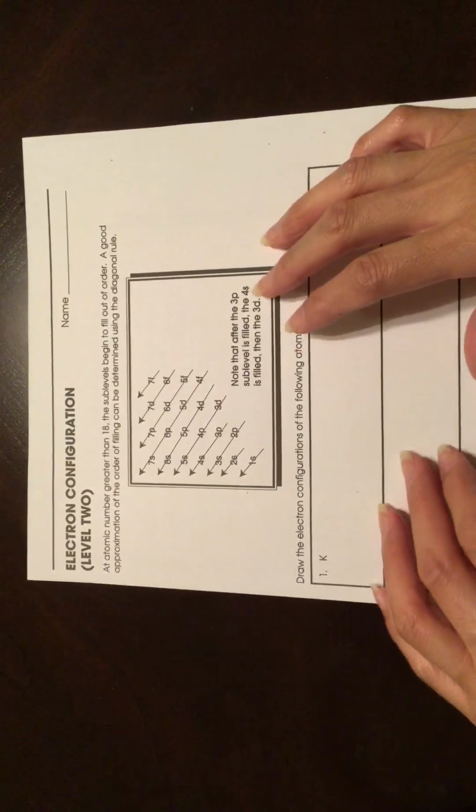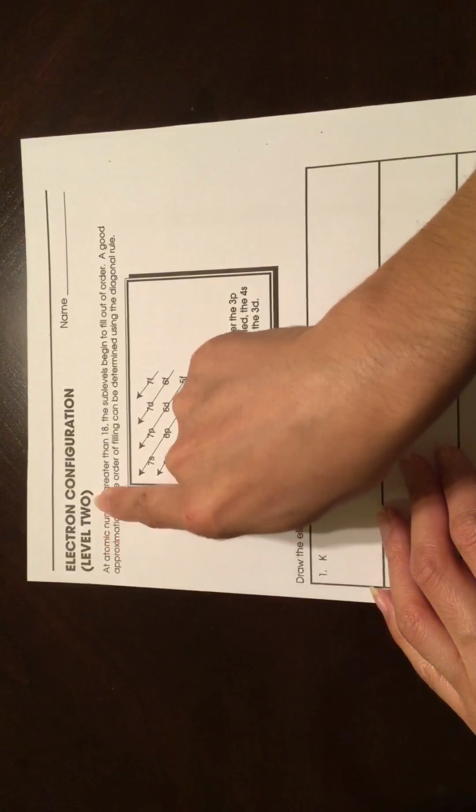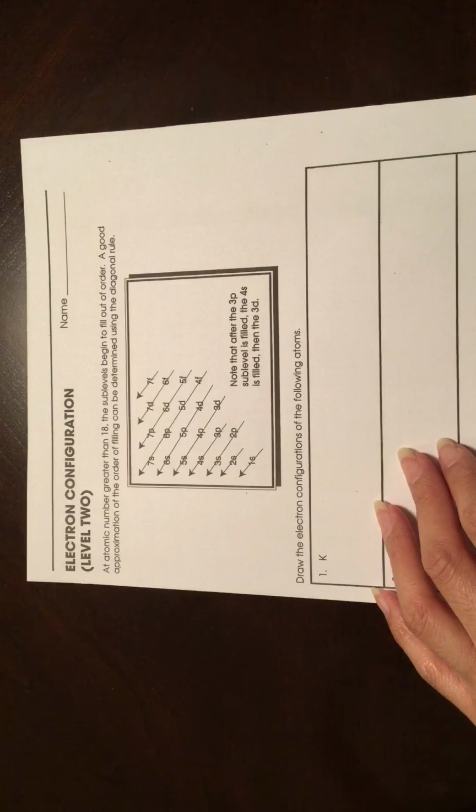Hello again. So this is electron configuration level 2. We're doing it just the same way that we did level 1. And let me just remind you of what it looked like. This was electron level 1. We're still doing the orbital diagram. They're just giving us a different way of looking at the periodic table. I'm still trying to teach it to you as if you're reading it left to right.